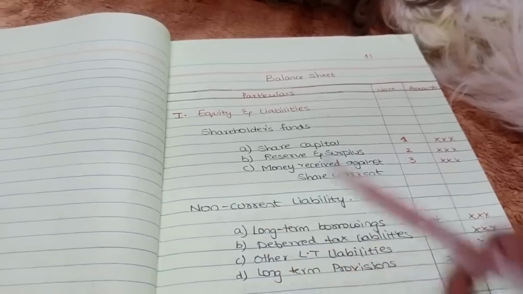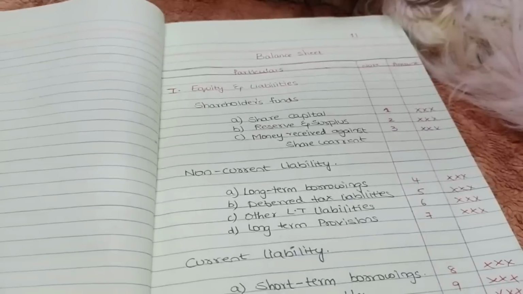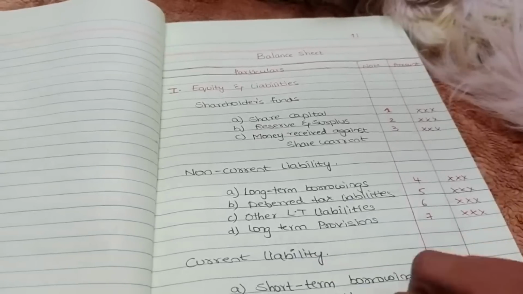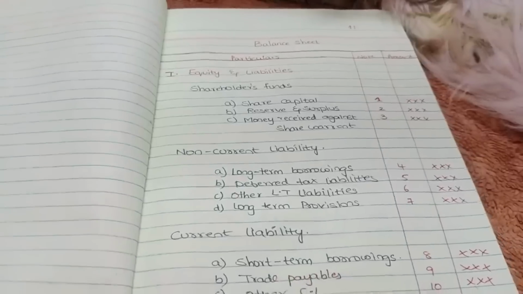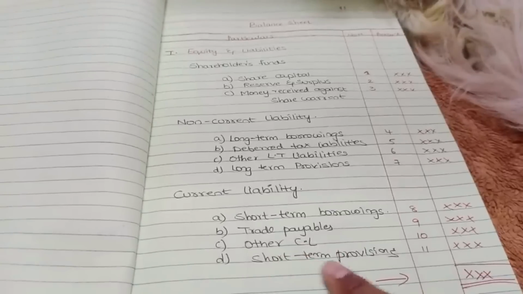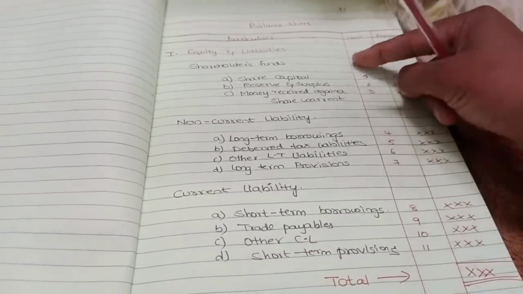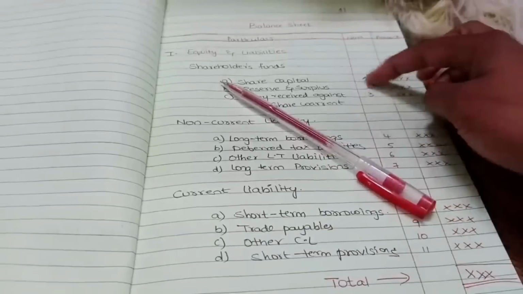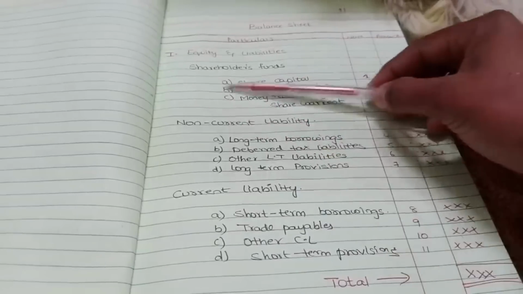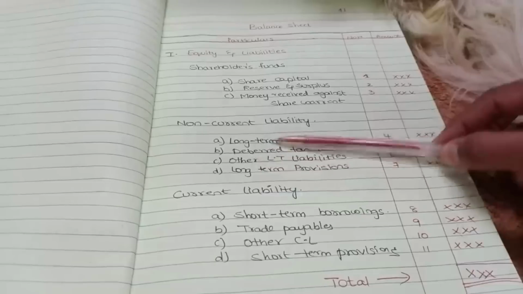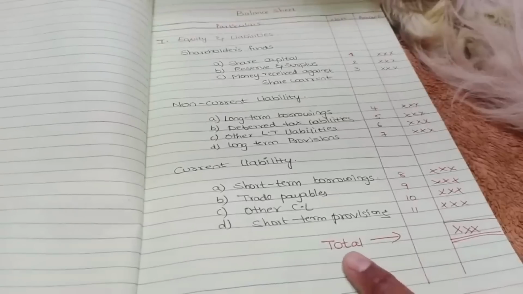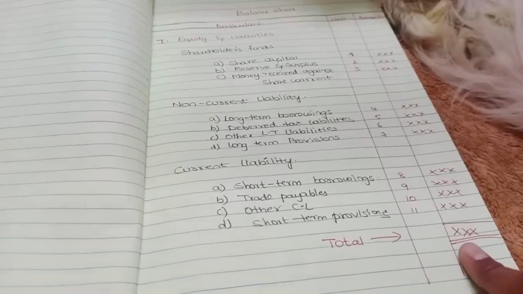In that also, what are the things we will get, we will discuss now. Okay. Next, current liabilities we will have: short term borrowings, trade payables, other current liabilities, short term provisions. Whatever the things we are having, we are doing working notes here, numbering the working notes, and this is the liability side. After putting all the liabilities, we need to total it. Total how much we are getting, that much we need to total.